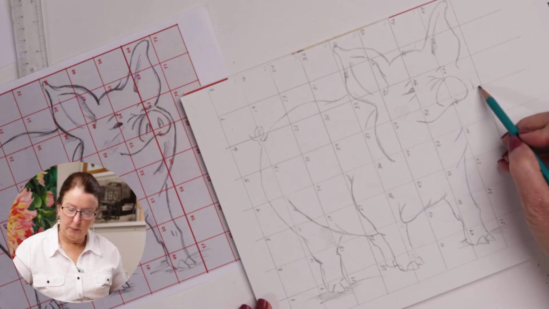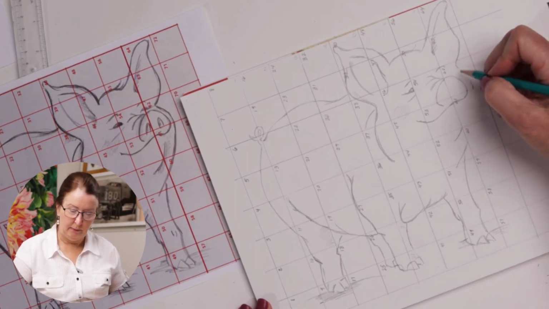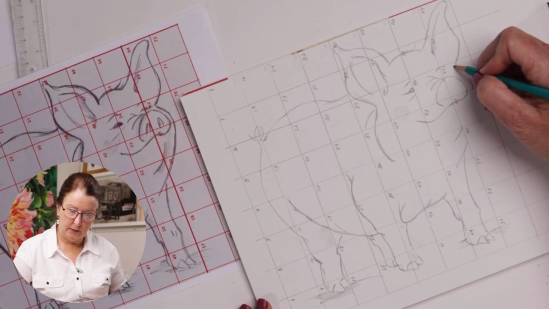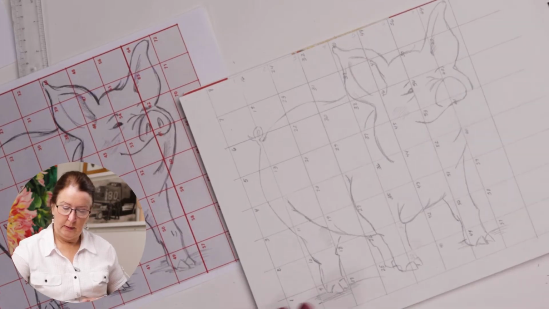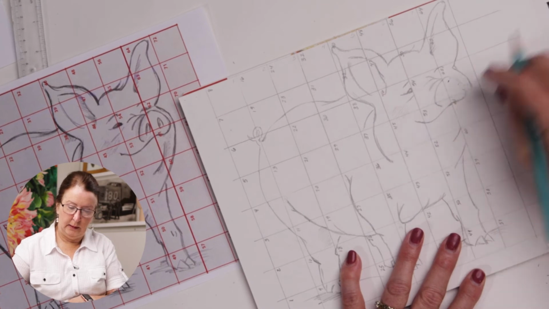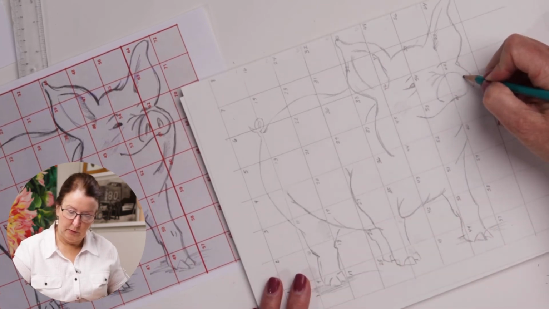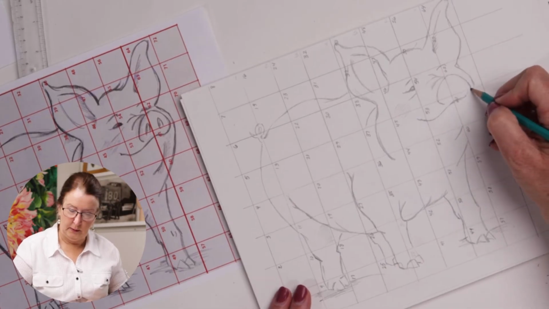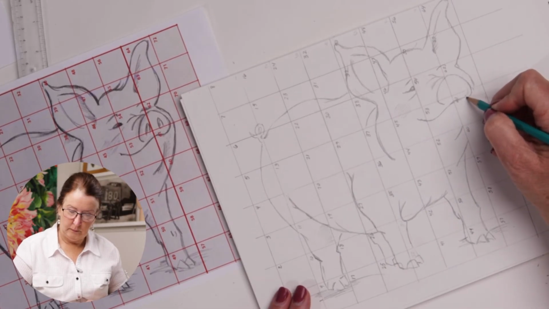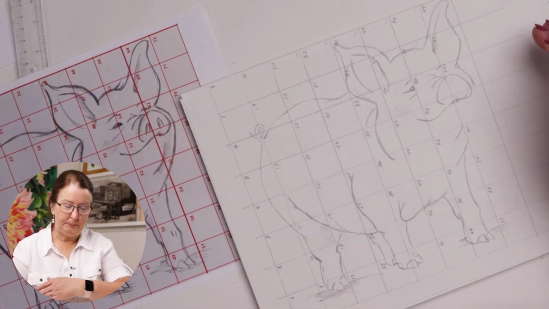I'm looking at the space between here and here. I can see it's about there, and this needs to curve in a little bit. So I'm going to tweak that a little bit, and then I'm going to erase this line here and pull it out a little bit just to round it and make it fit. Those shapes fit in that grid. And that fits a lot better.